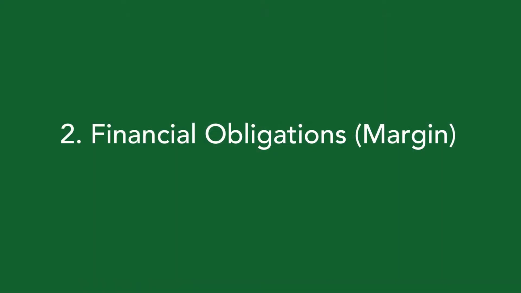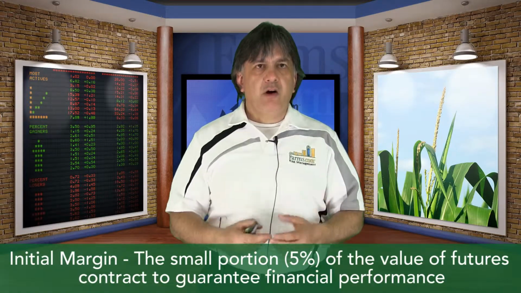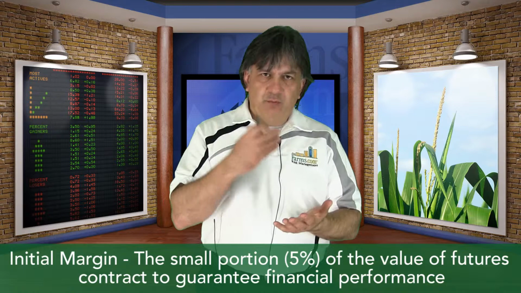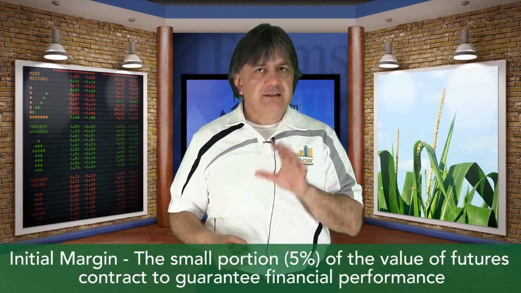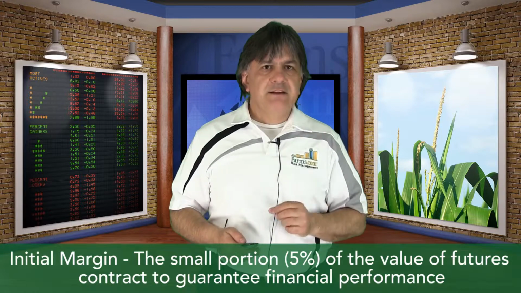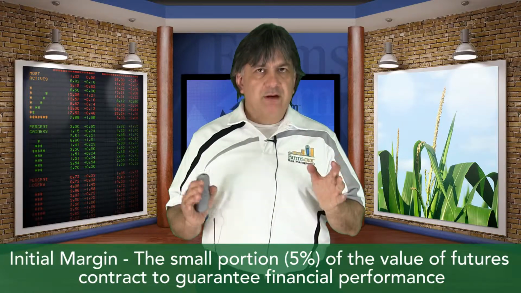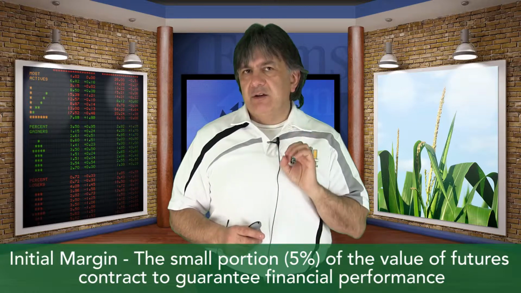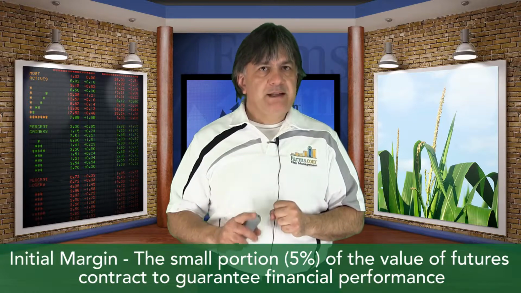Our second topic today is about financial obligations and margin money, or margin calls. Again, the initial margin, we've talked about this before, or bond requirement is a small portion of the value of the contract that is required as a bond when a trader takes a position. Whether it be a speculator or a hedger, usually less than 5% of the value of the contract. It's a good faith deposit, and its purpose is to guarantee financial performance. Both traders, the long and the short, deposit a margin when a position is opened, but the trader who is losing on paper is responsible for maintaining 100% of his or her paper losses.